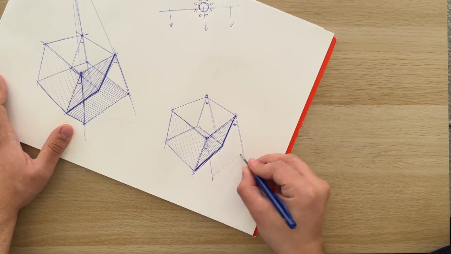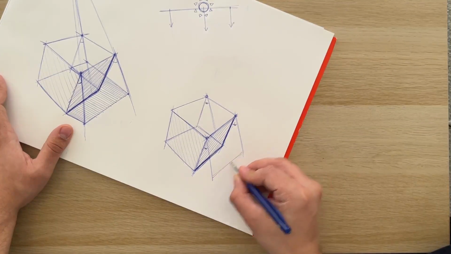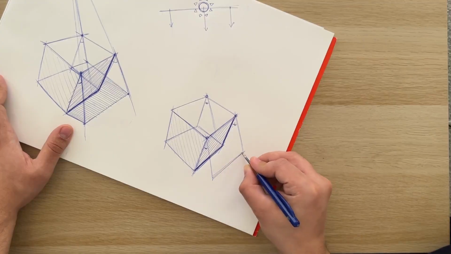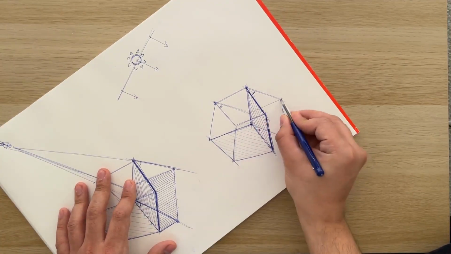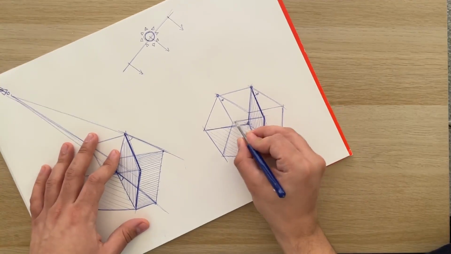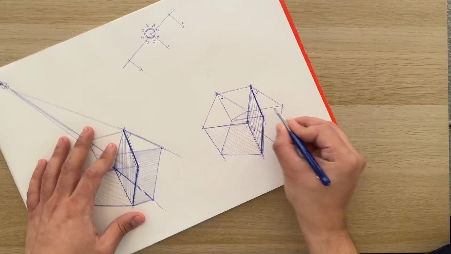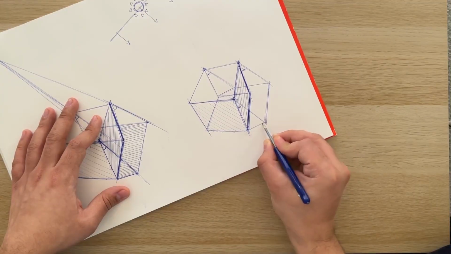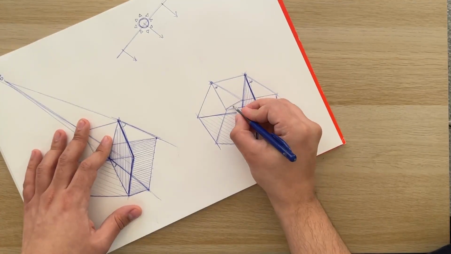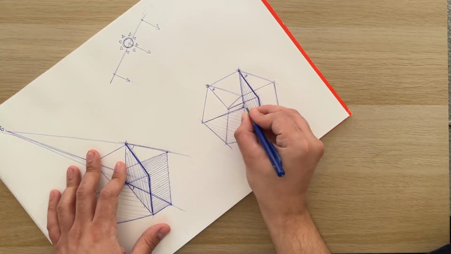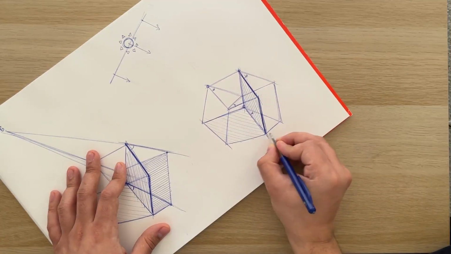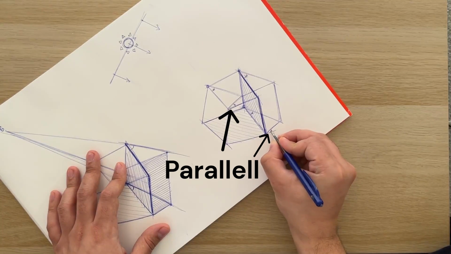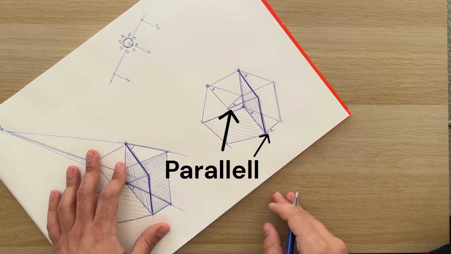And then in the same way as we did on the other cube, we just follow the perspective to create the edge of the shadow, and then in the end we'll connect them to the cube as well. You may notice that if you make all the angles of the shadow being cast from the object the same, then the two lines connecting to the cube will also be parallel.